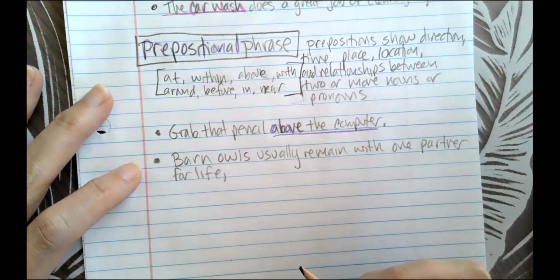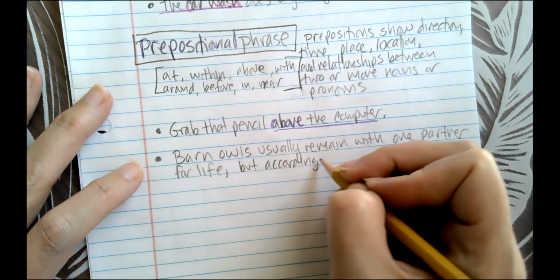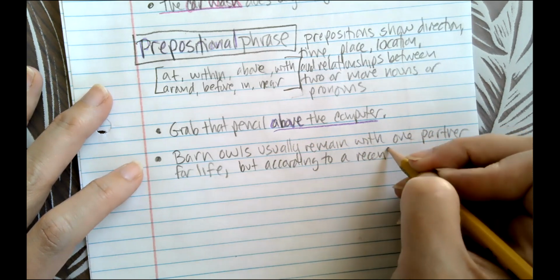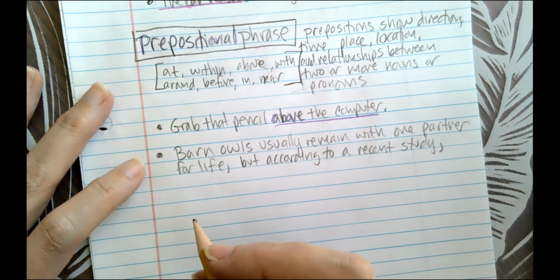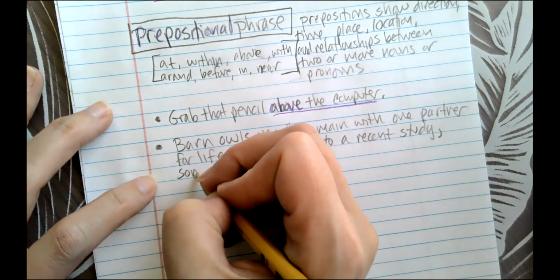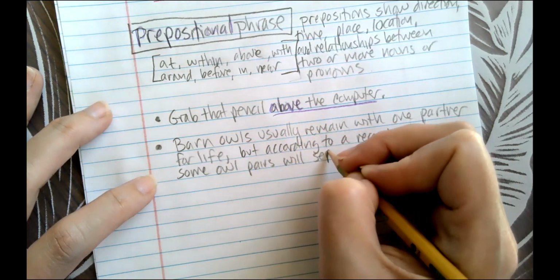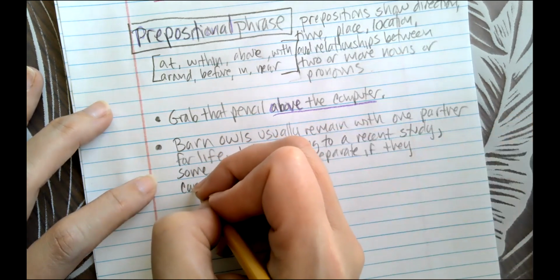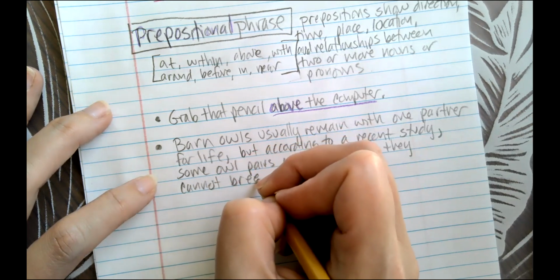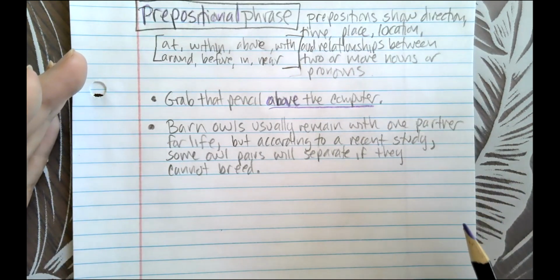But according to a recent study, some owl pairs will separate if they cannot breed. All right, so now this has 3 prepositional phrases in it.